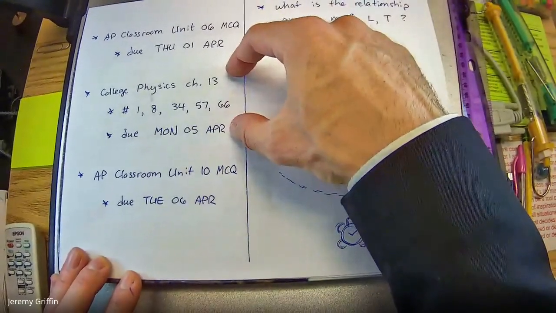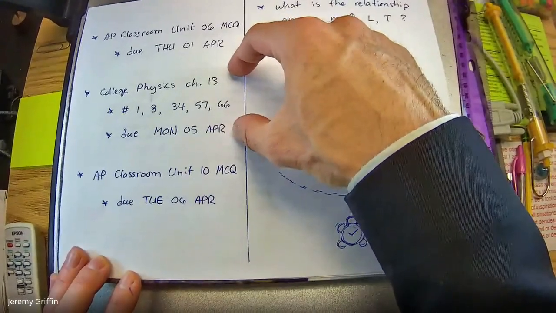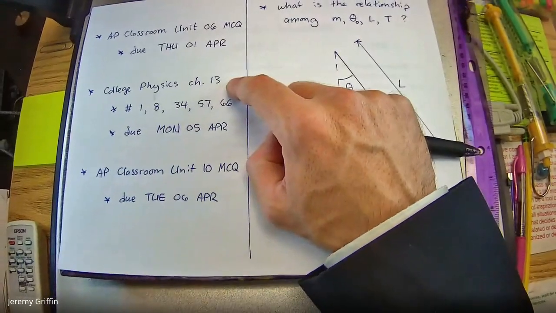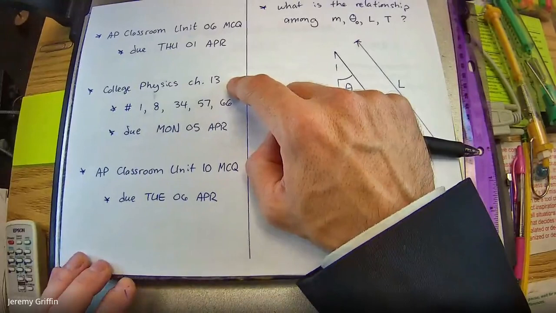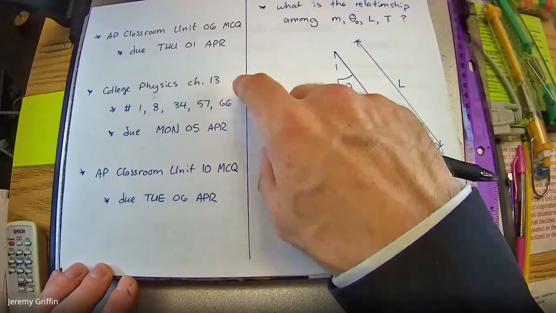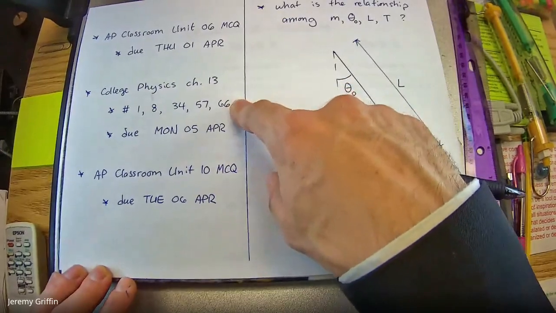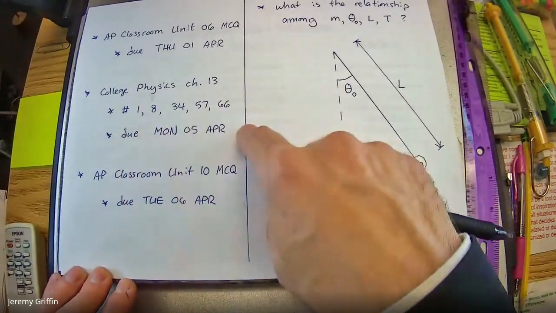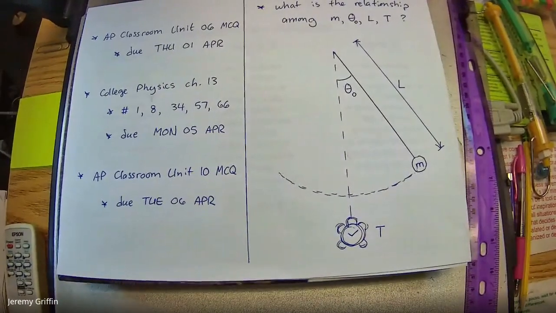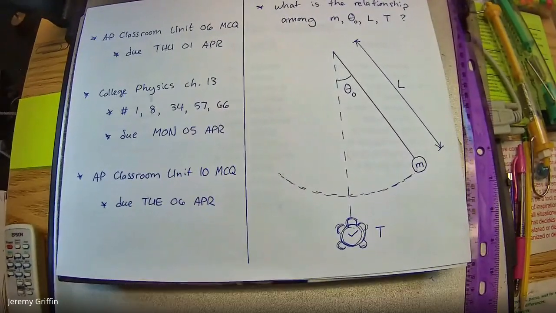And the college physics problems that I want you guys to do are just these 5 right here. I've chosen them all from chapter 13. I was going to give you guys some from chapter 14 also, but I was looking at them thinking, these are a little bit too far away from what AP wants you to know. So we're just going to do chapter 13 for homework, just these 5. Like normal, all the solutions are posted. So if you get stuck, you can check the solutions and get back on track.